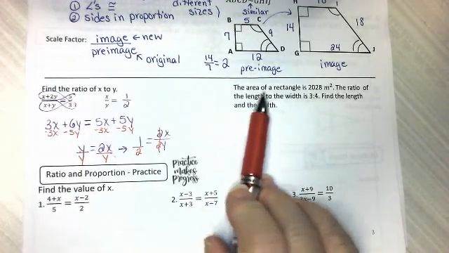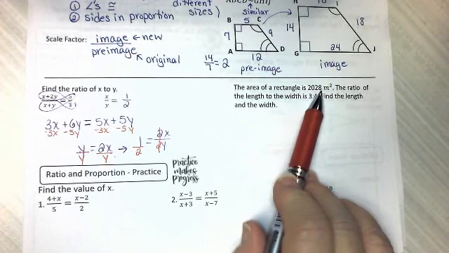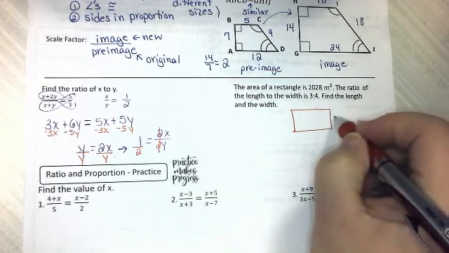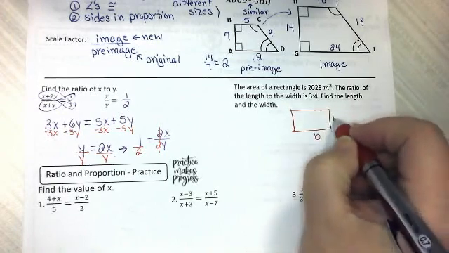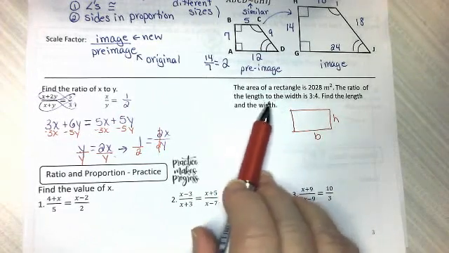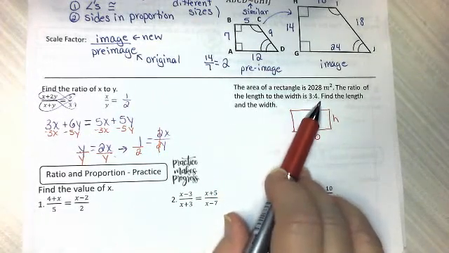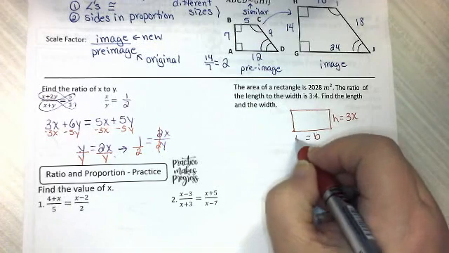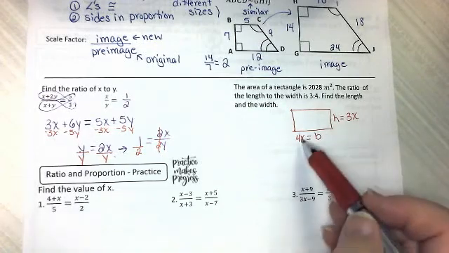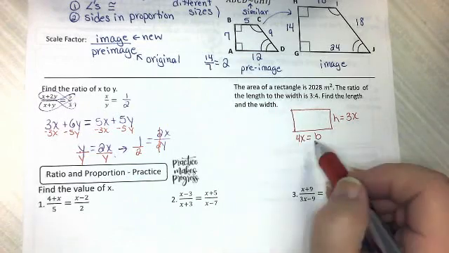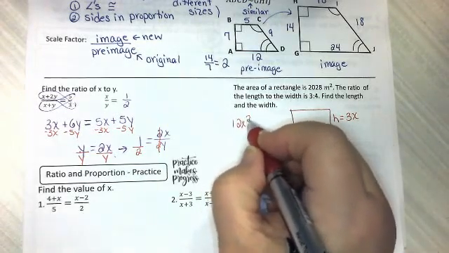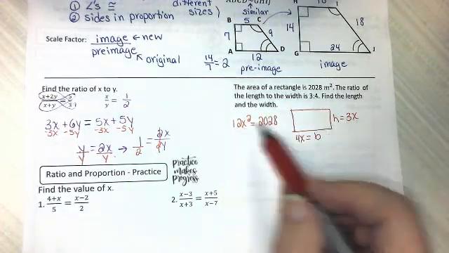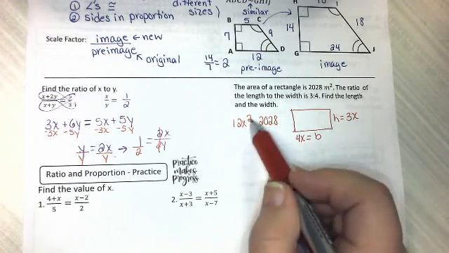One more example. The area of a rectangle is 2,028 square meters. Now I know the formula for a rectangle is length times width, or base times height, right? Base times height. But all they told me was that the ratio was 3 to 4. So we're going to apply something similar to what we did earlier. I'll say this is 3x, and this one could be 4x. So I multiply base times height, or length times width, and get 12x squared equals 2,028. Please remember, 4x times 3x. 4 times 3 was 12. X times X is X squared.